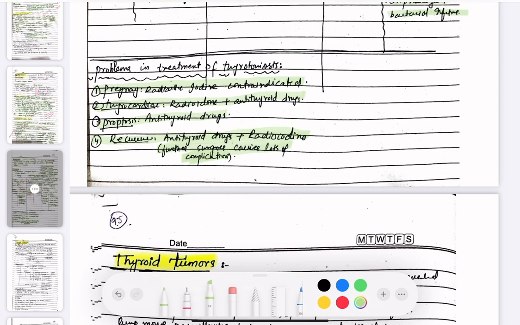If you are treating thyrotoxicosis, then these are the points you should take care of. In pregnancy, radioactive iodine is contraindicated. In thyrocardiac issues, radioactive iodine plus antithyroid drugs are given. In case of proptosis, antithyroid drugs are given, and if recurrence occurs, then antithyroid drugs plus radioactive iodine, and further surgery causes a lot of complications.